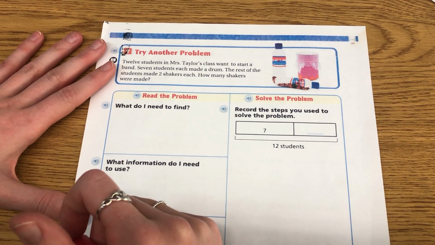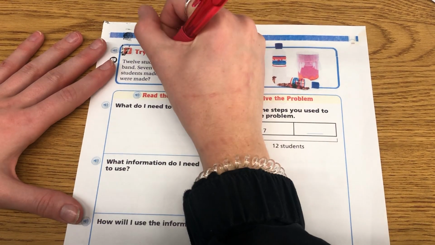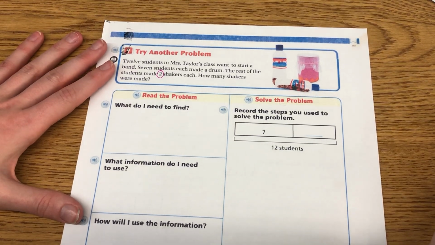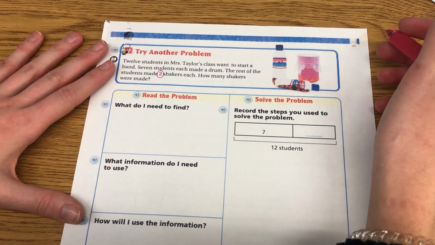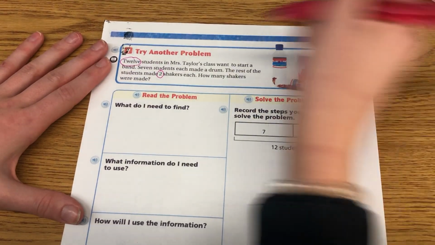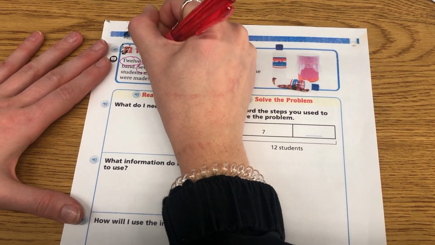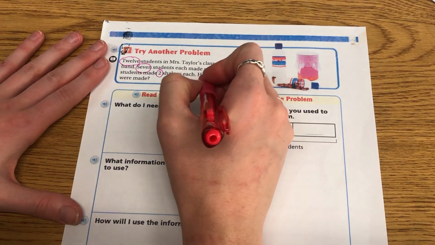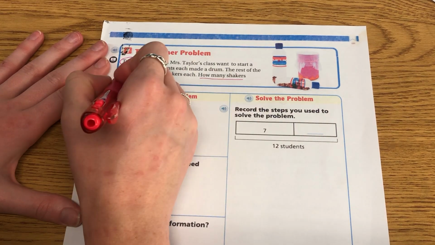All right, so let's start with circling the numbers. I see the number 2. Then I also see some number words. Can you find them? We've got 12 and 7. Then I'm going to underline my question. Our question is, how many shakers were made?